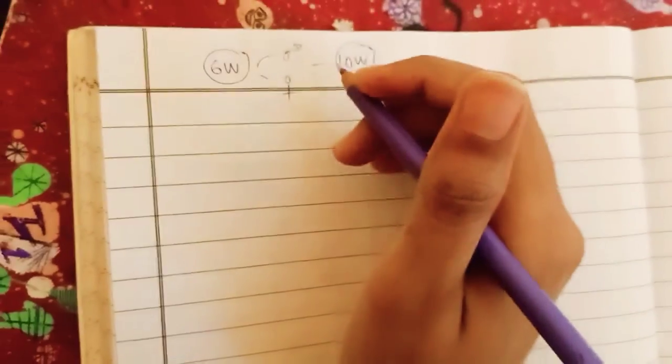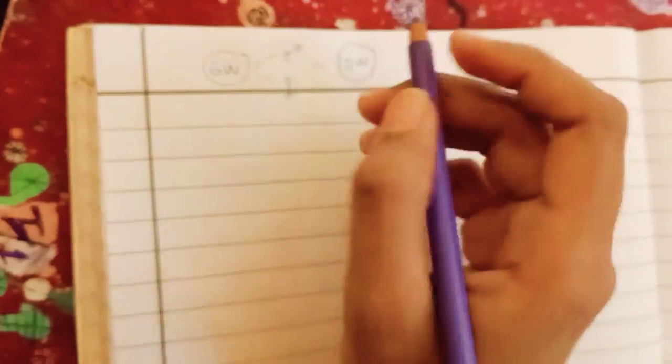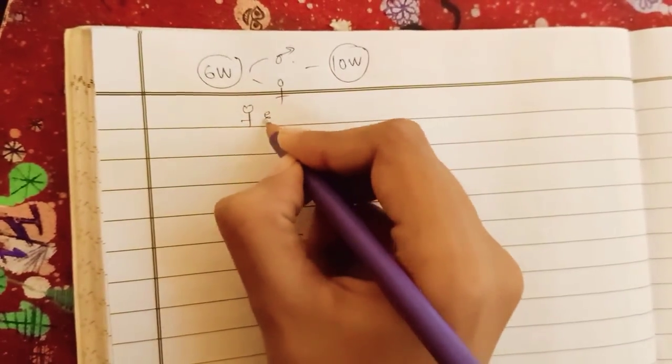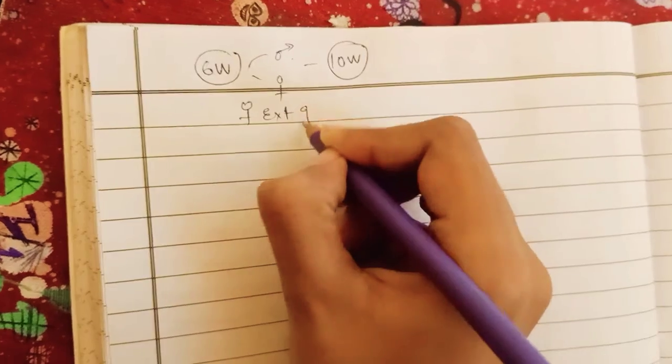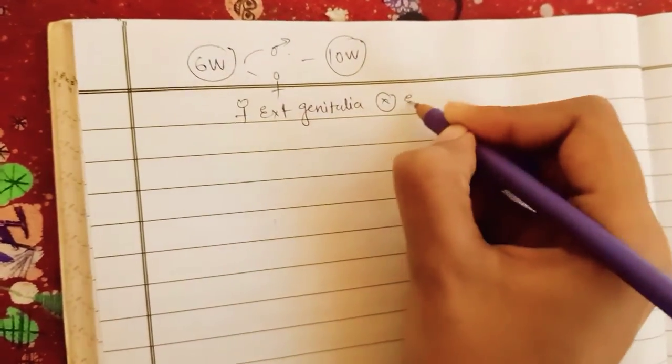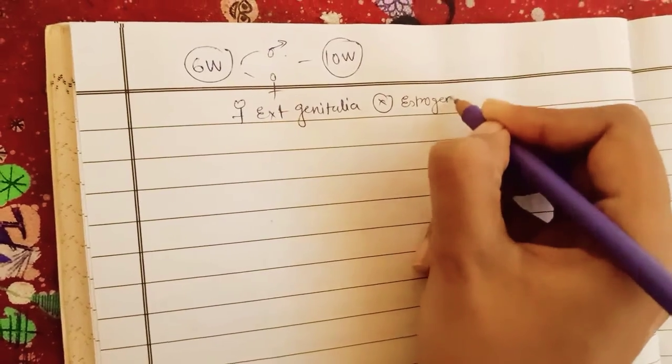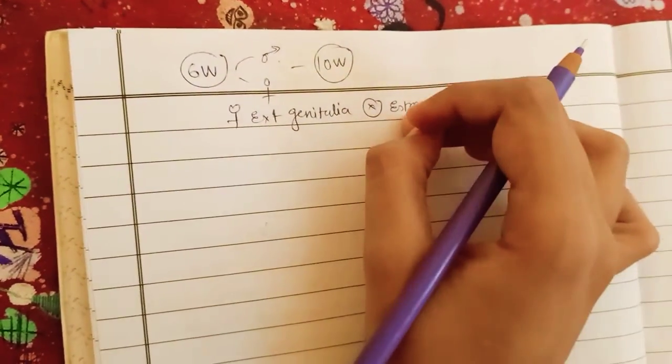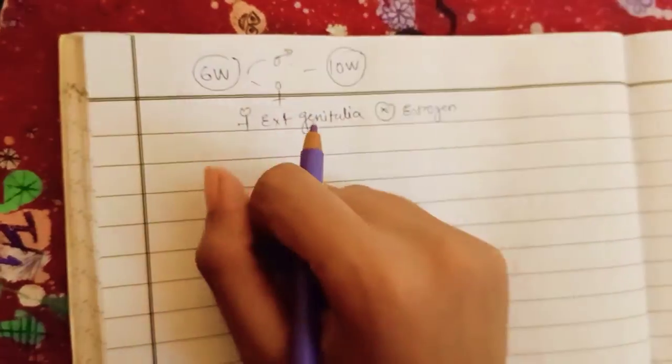Now coming to estrogen. Estrogen is not required for development of female external genitalia. So this is a very important point because everyone thinks estrogen is required, but estrogen is not required to form any external genitalia in a female.